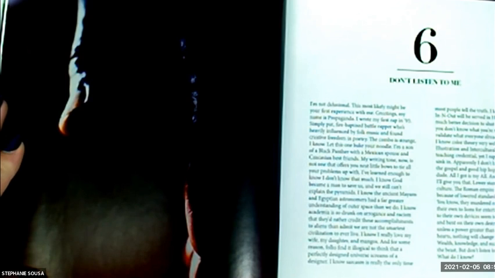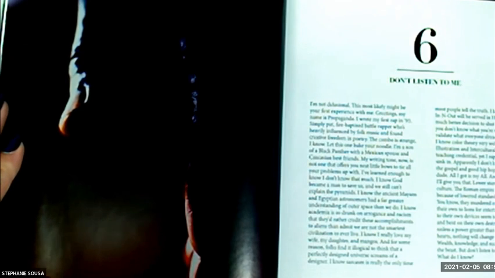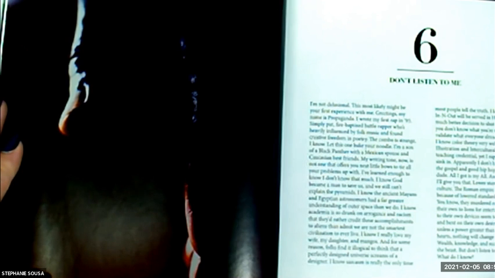I know color theory very well. I have a degree in illustration and intercultural studies and a teaching credential, yet I rap for a living. Let that sink in. Apparently, I don't know that much. Just good hip hop and the gospel. I'm a pretty simple dude. All I got is my all, and I promise I will give you that.